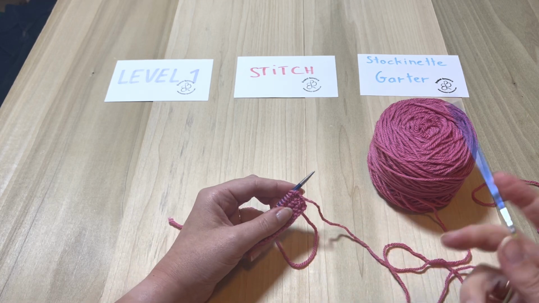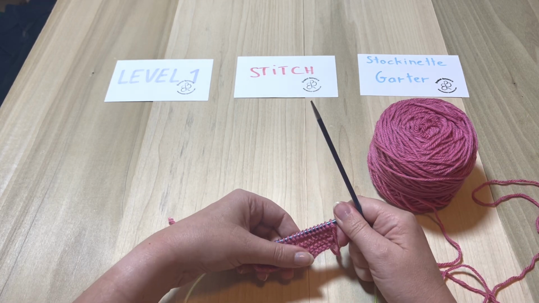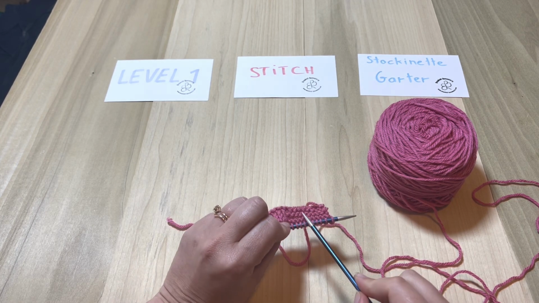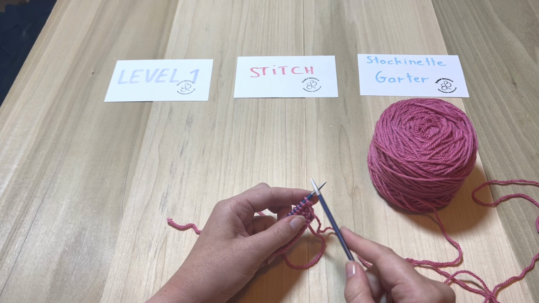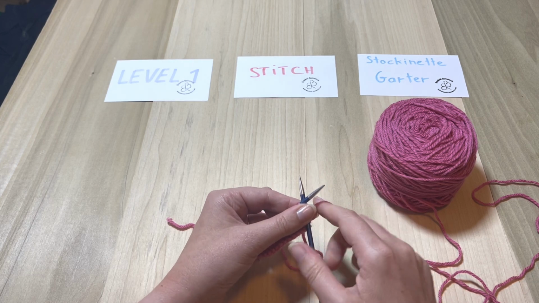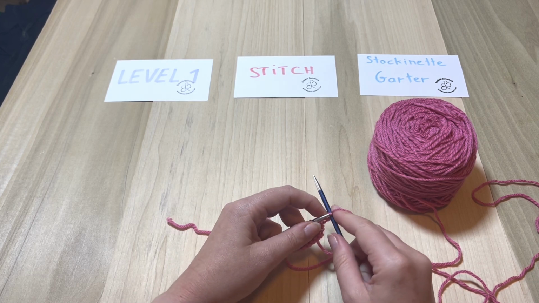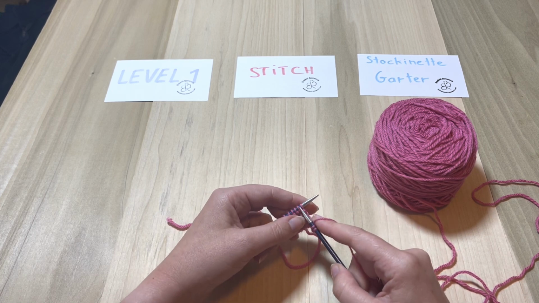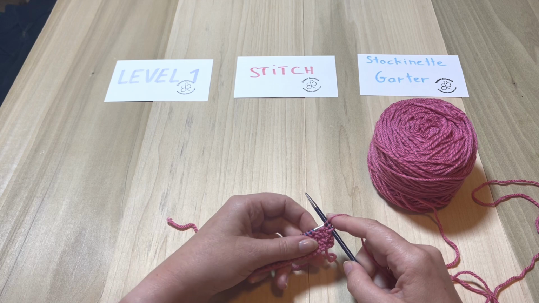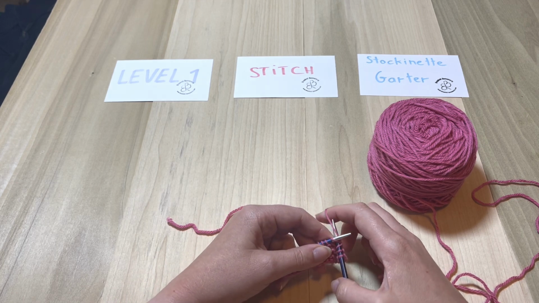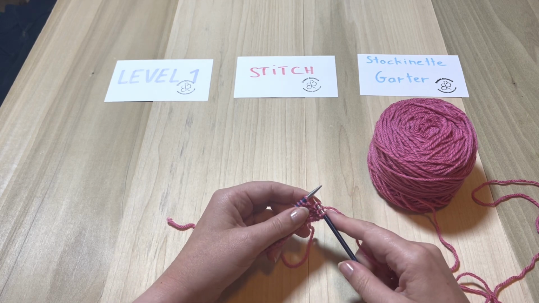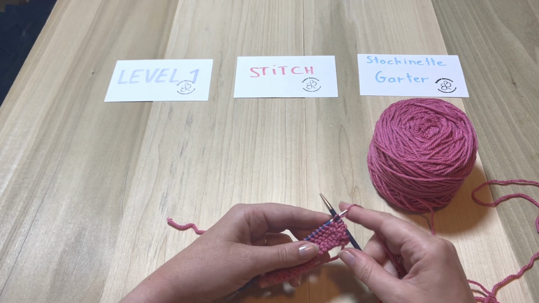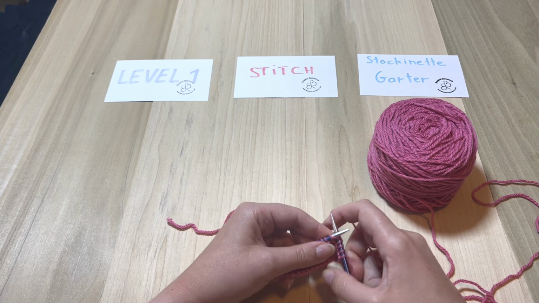So here we are on the wrong side. So what do we need to do? We said we need to alternate, so now on this side we do the Garter. We keep on knitting because we want a little bump on the other side. So we are going to knit those ones. Knit. Oops. We knit. We knit.